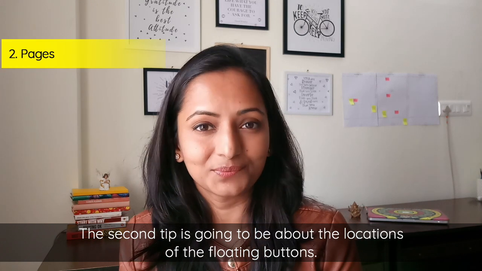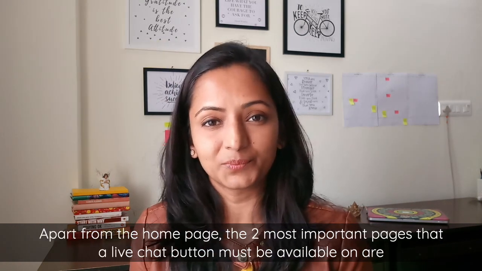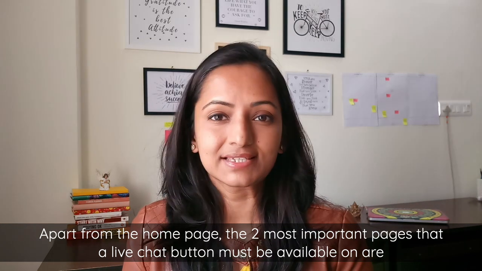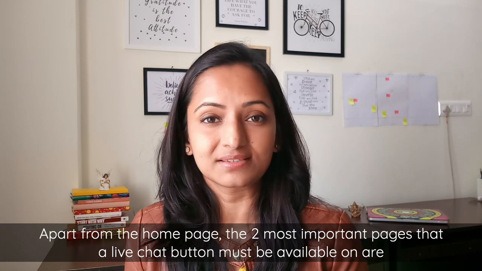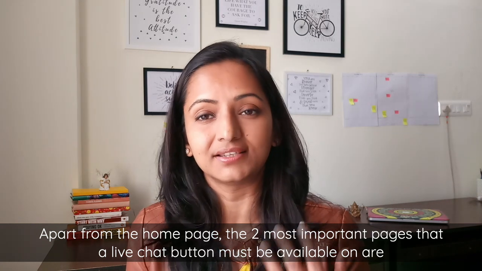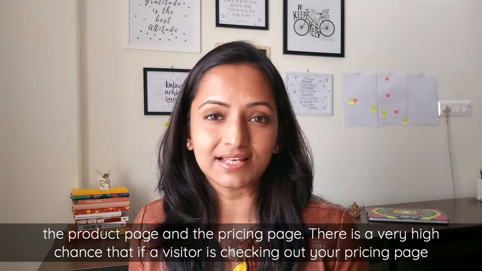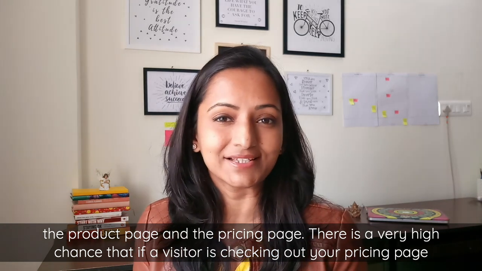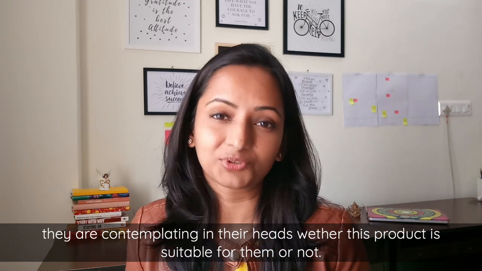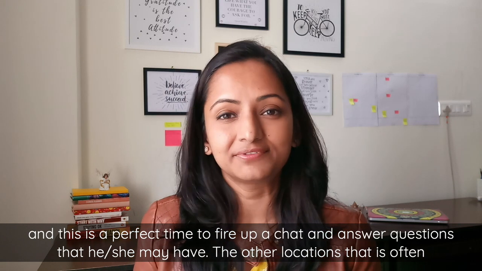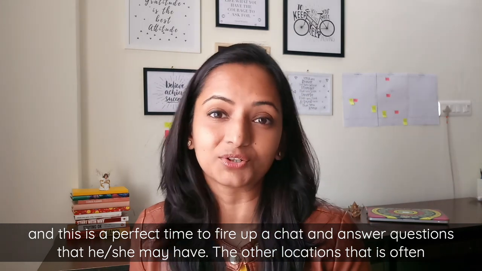The second tip is going to be about the locations of the floating buttons. So apart from the homepage, the two most important pages that a floating button or a live chat should be easily accessible and available on are the product page and the pricing page. There is a very high chance that if a visitor is checking out your pricing, they are contemplating in their heads whether this product is suitable for them or not. And this is a perfect time in which you can fire up that live chat and answer a few questions that he or she may have.